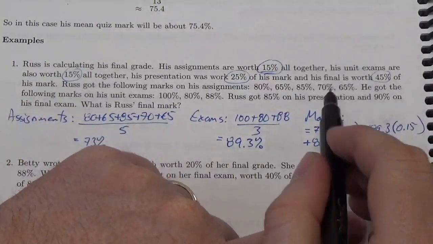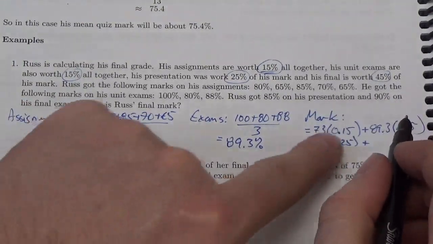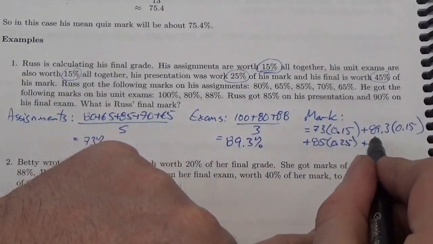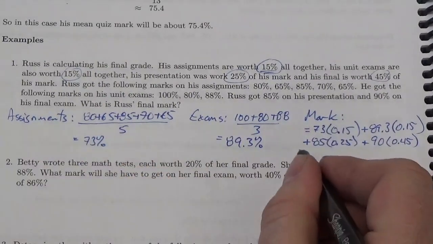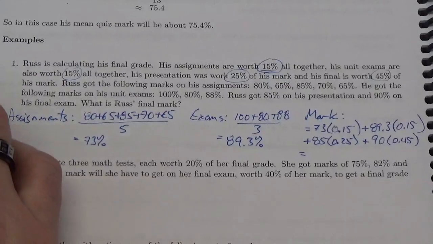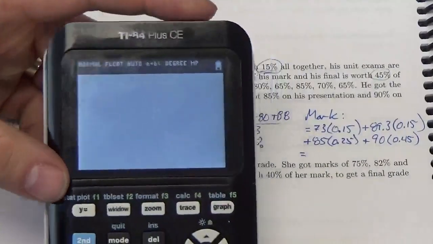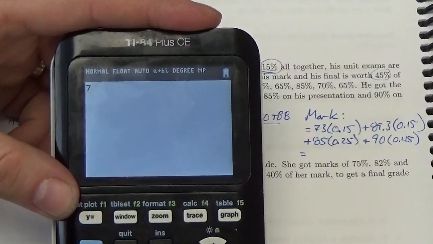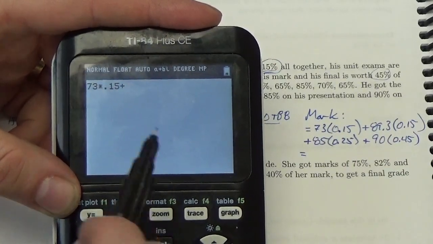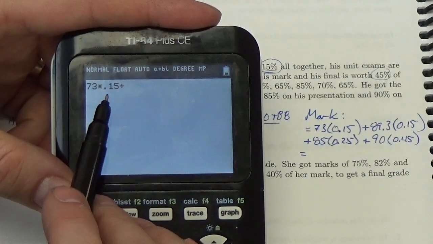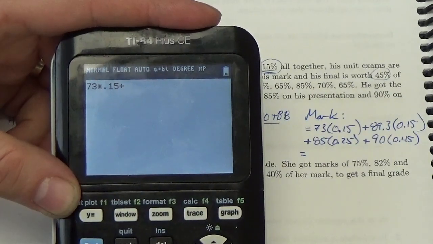And then his final is worth 45%, and where's his final mark? 90 on his final, so 90%, and that is worth 0.45 of his total. Okay, so now pull out the calculator. So here we go. 73 multiplied by 0.15. That represents that this 73 is only worth 15% of the total.